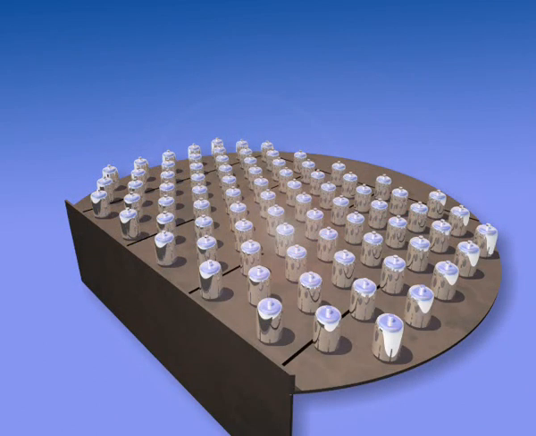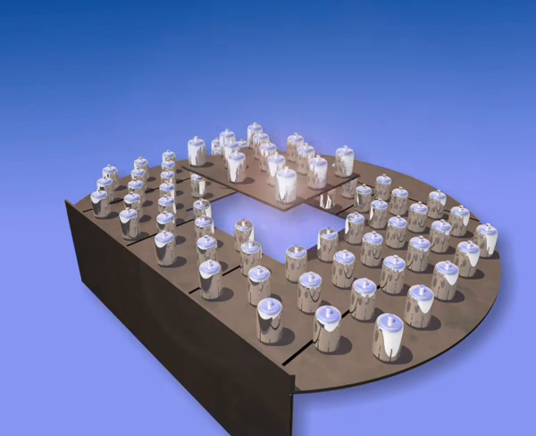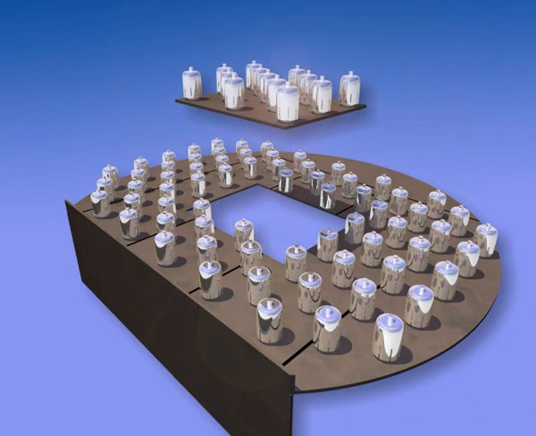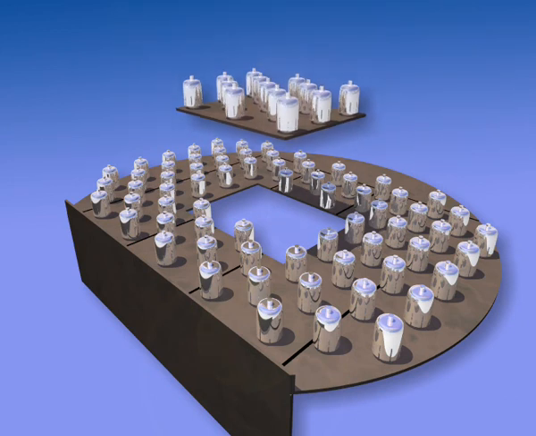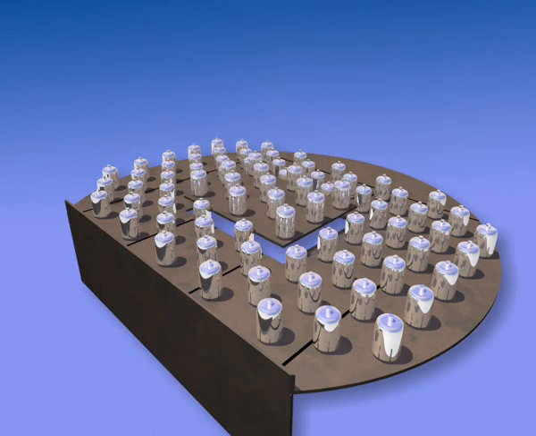Usually, trays will have a manway that can be removed and bolted back into place. The manway allows for personnel to climb through the tower when the system is out of operation for inspection, cleaning, or repairs.